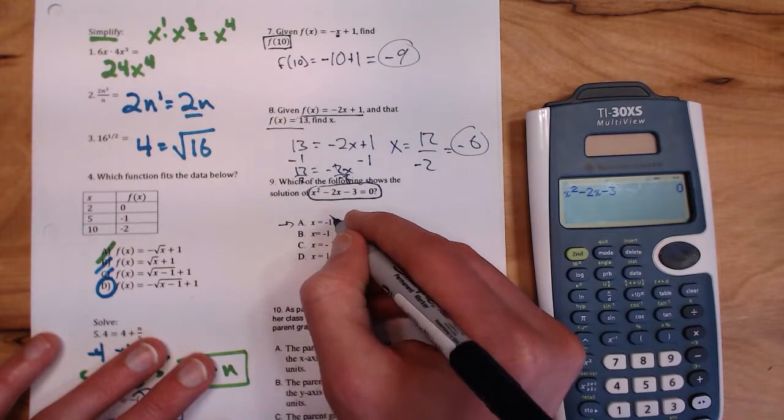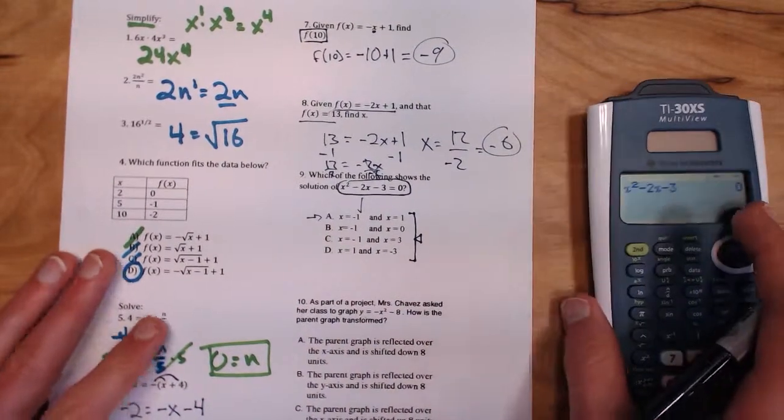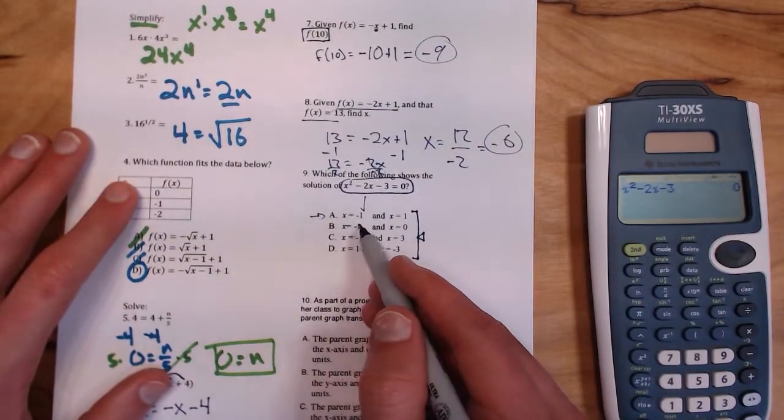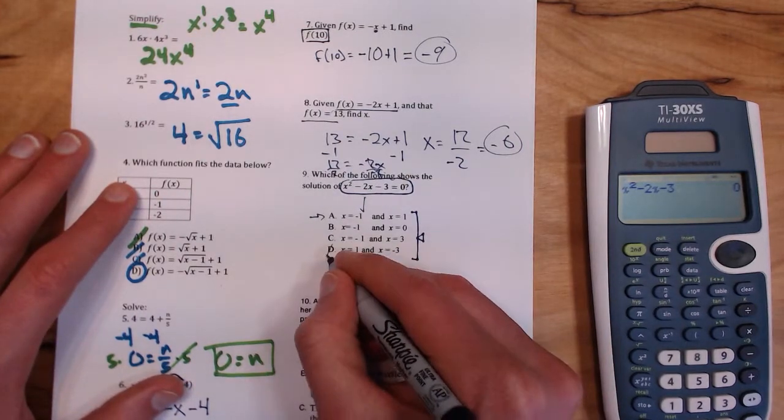So this works. Now, does that mean we're done? It doesn't, because we haven't checked both answers. But one thing I want to point out is that -1, I see it in A, I see it in B, I see it in C. I don't see it in D, so D must actually be wrong.